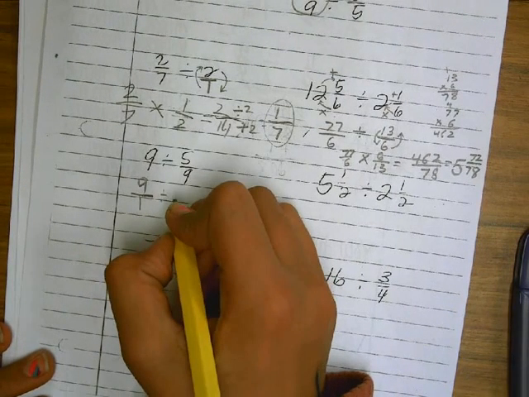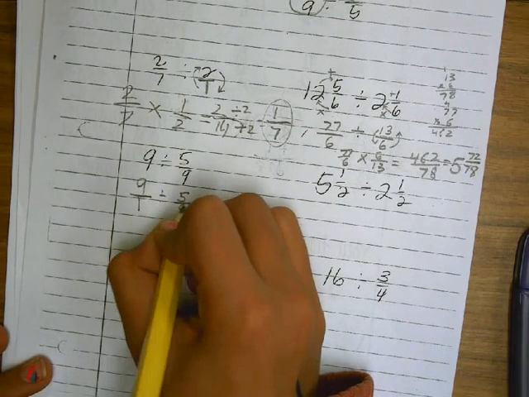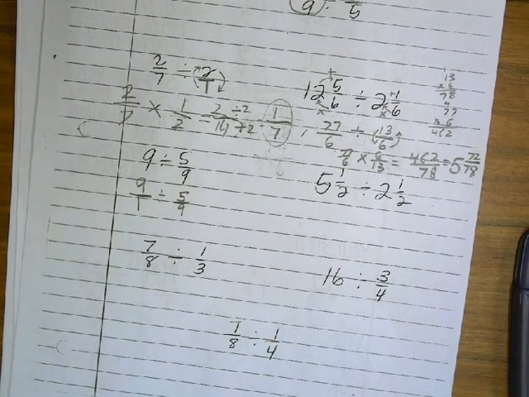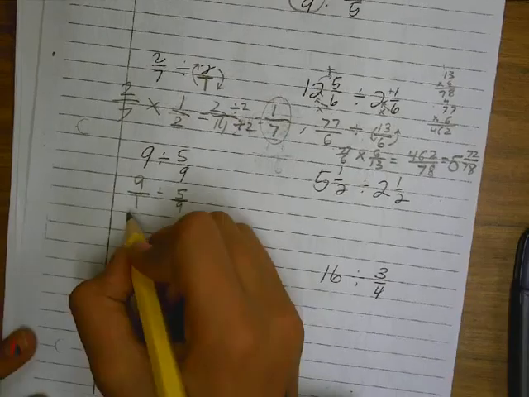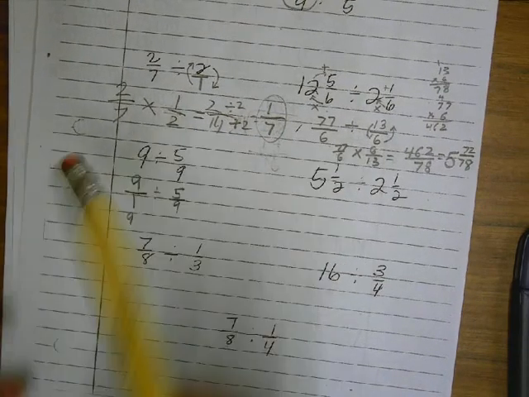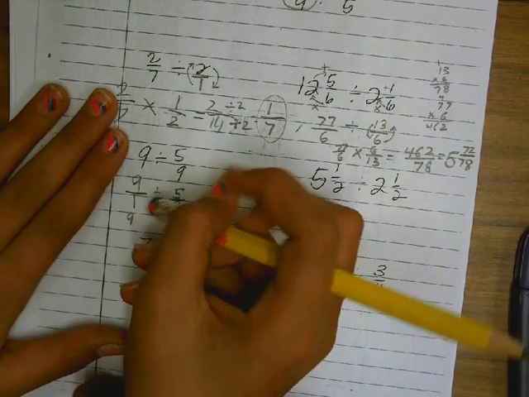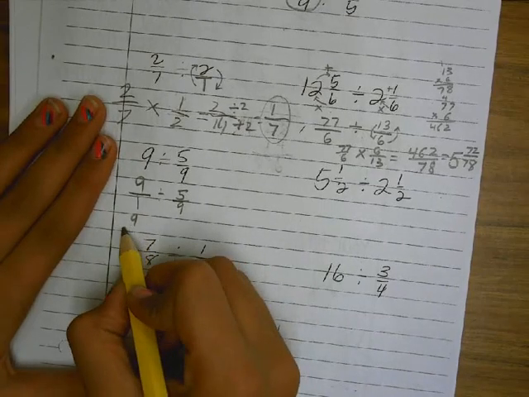We have to rewrite it and do it as what? Division or multiplication? Multiplication. Go for it. Don't look up at the screen. Just look right in front of you. You're doing fine. 9 over 1. And she did the flip. Look at that. Good for you.